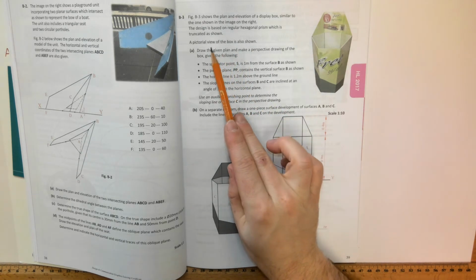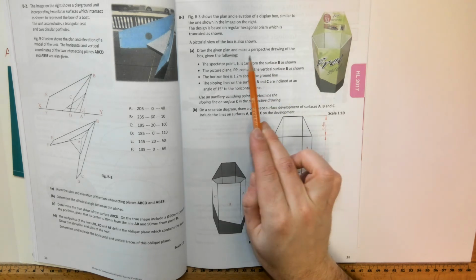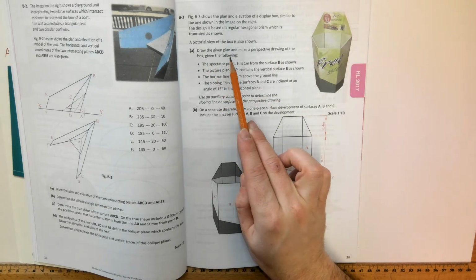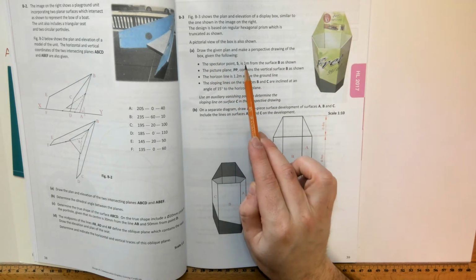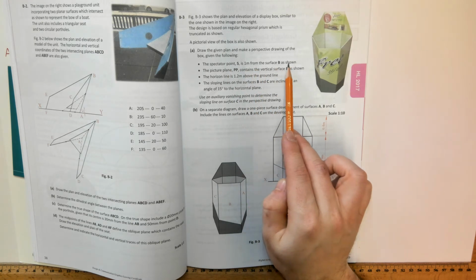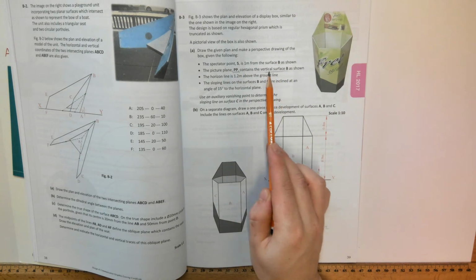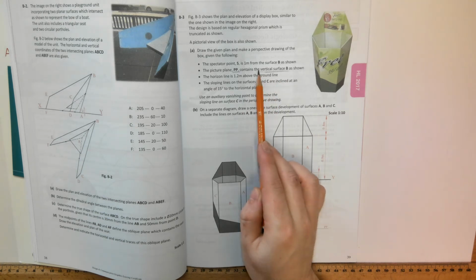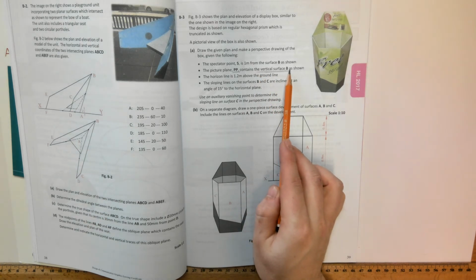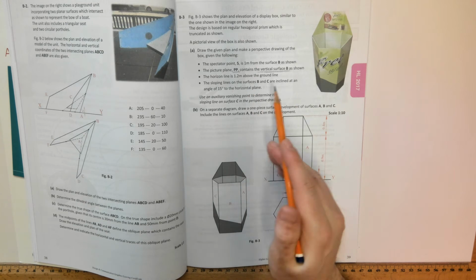Part A, draw the given plan and make a perspective drawing of the box given the following. The spectator S is 1 meter from surface B as shown. The picture plane contains the vertical surface B. Right, that's very important to note. So B is a true shape because you're looking perpendicular to the picture plane in perspective.